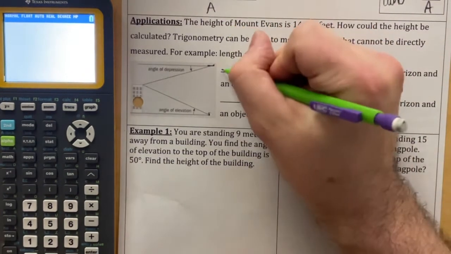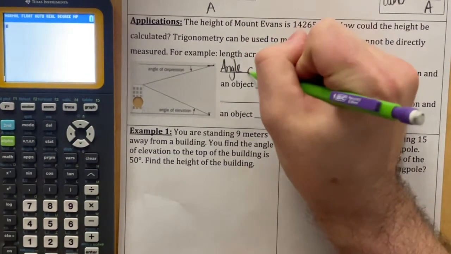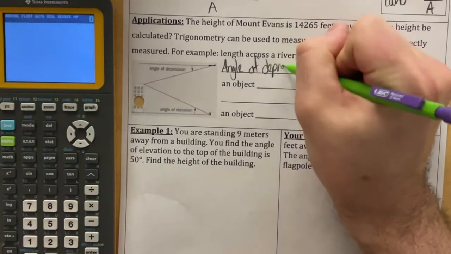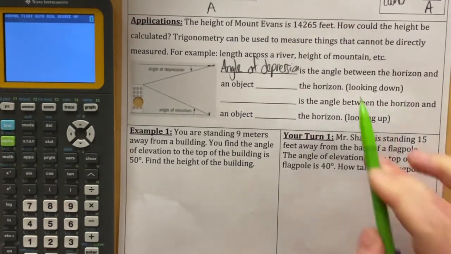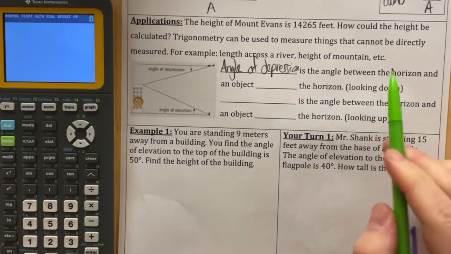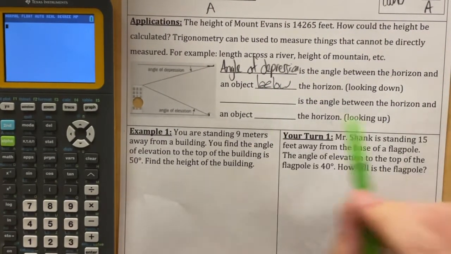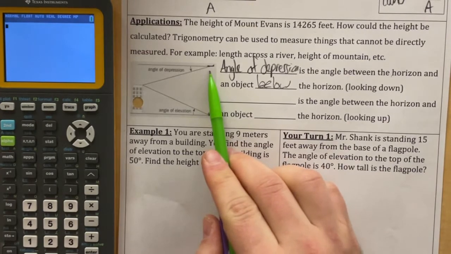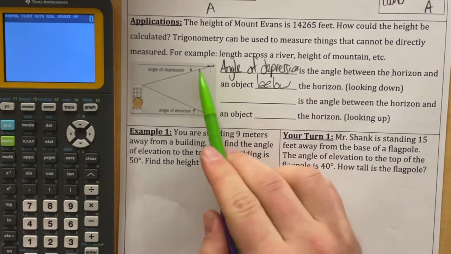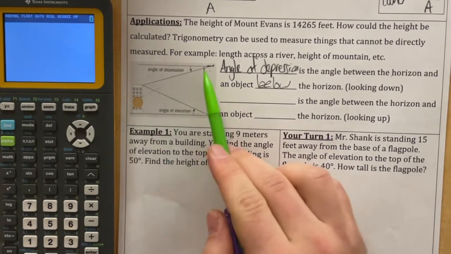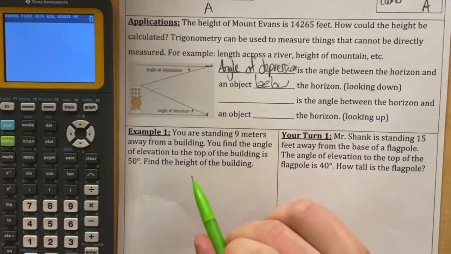And so we're going to say the angle of depression. The angle of depression is the angle between the horizon and an object below that horizon, so it's looking down. And if you notice in that picture right there, it has a little plane, so we're saying it's looking down in regards to that building on the left.